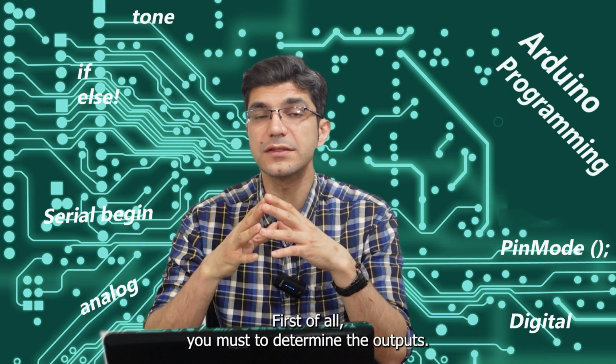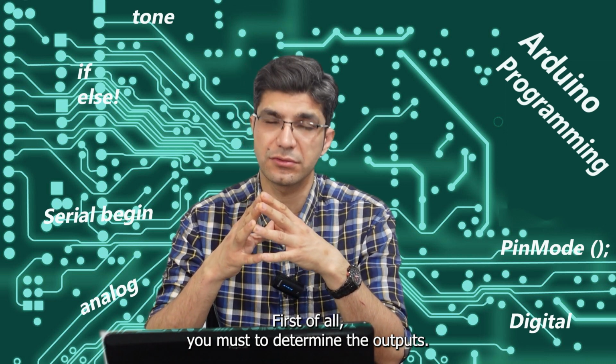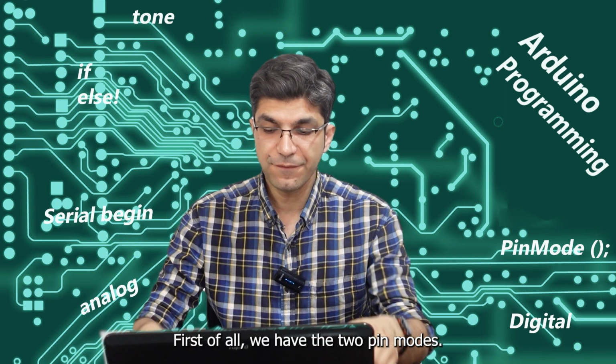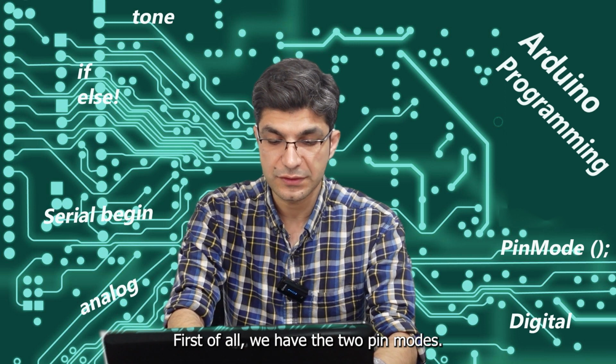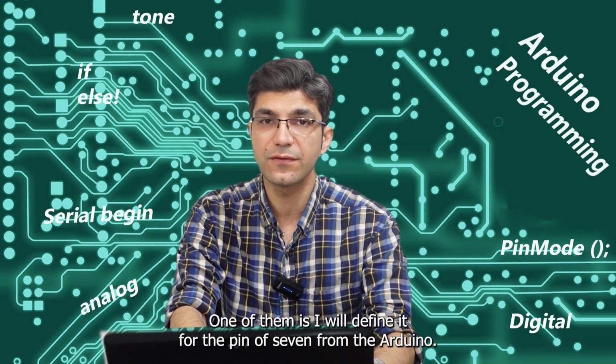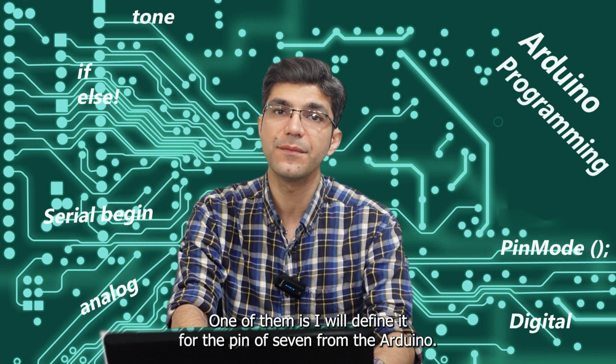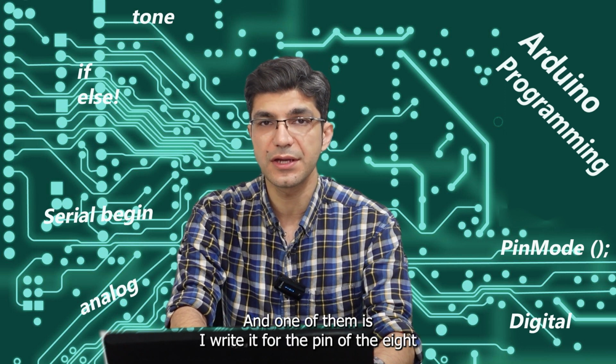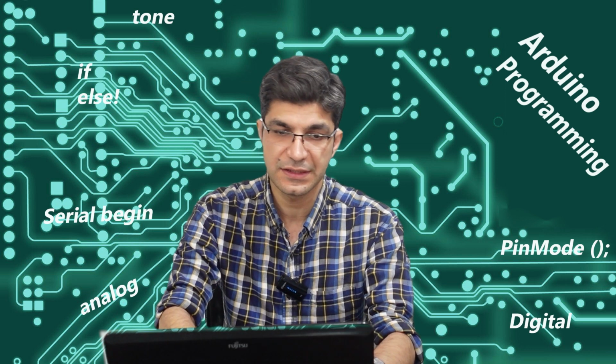First of all, you must determine the outputs. We have two pin modes. One of them I will define for pin 7 from the Arduino, and the other I write for pin 8.